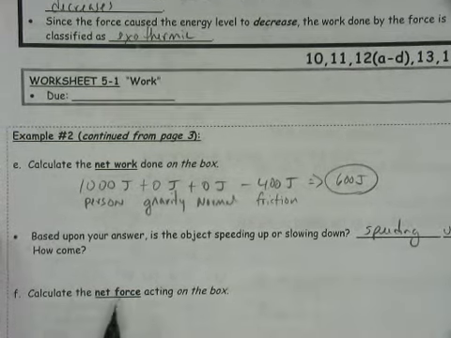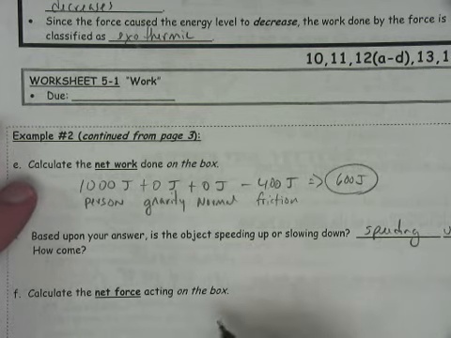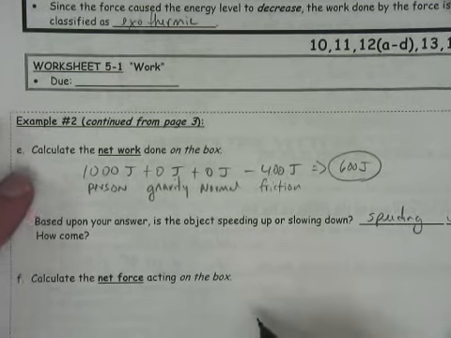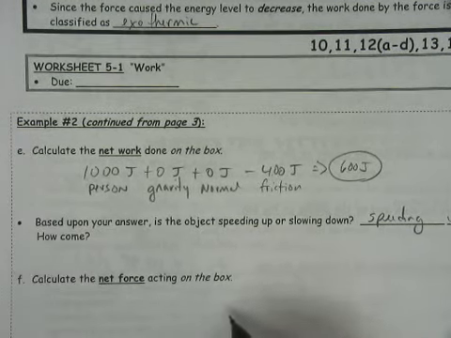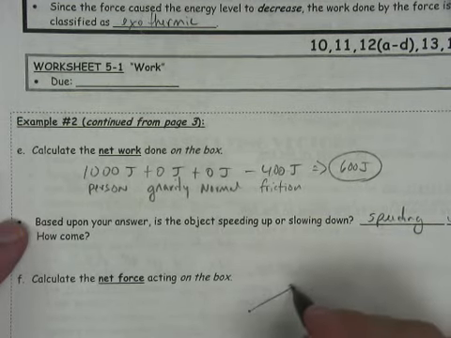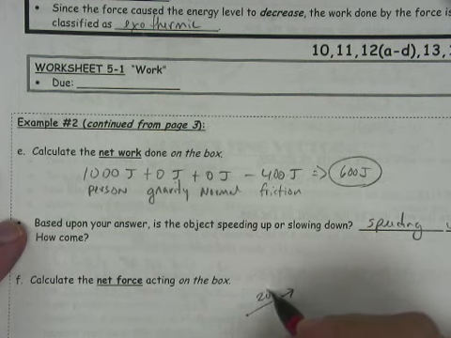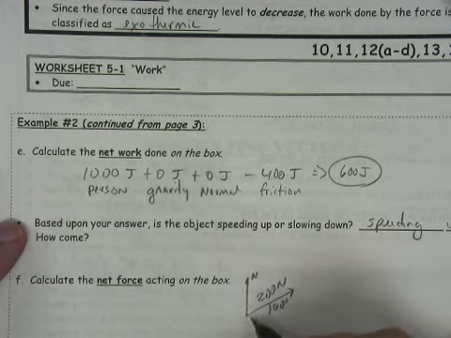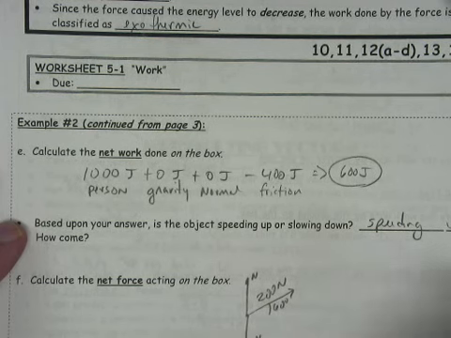All right, then the last one: calculate the net force acting on the box. So, net force. Let's redraw that free body diagram so we can see it. We've got, I think, 200 newtons at a 60-degree angle here. We had the normal force this way. We had the weight going this way, and I think, didn't we calculate the component of this?